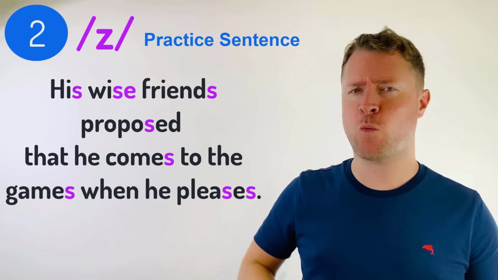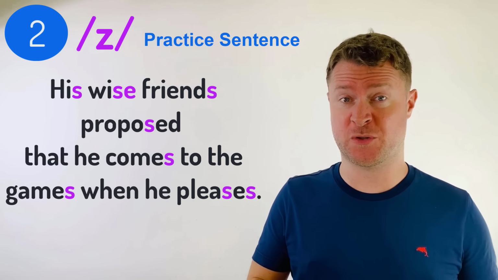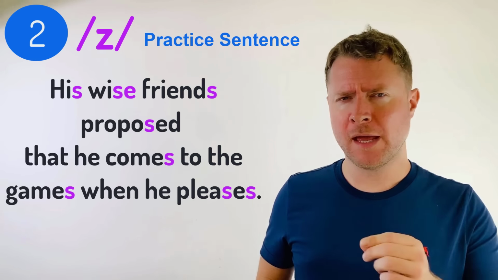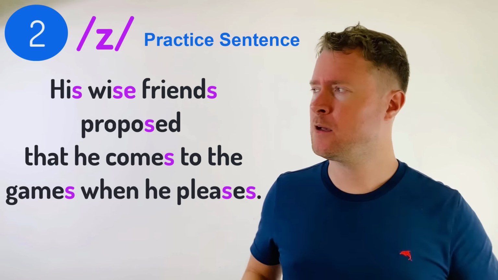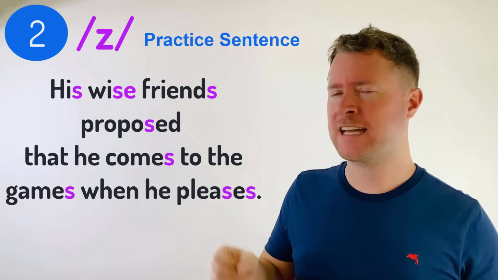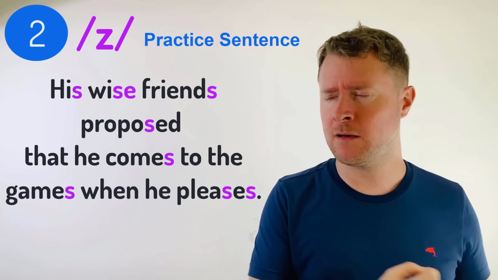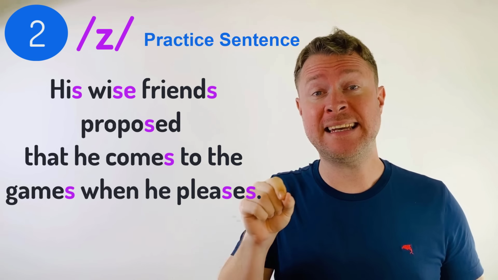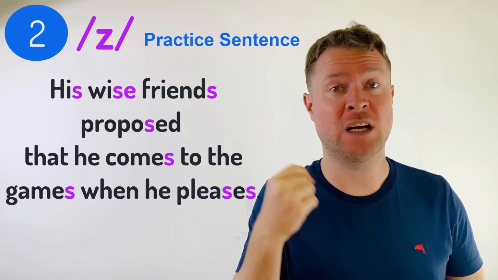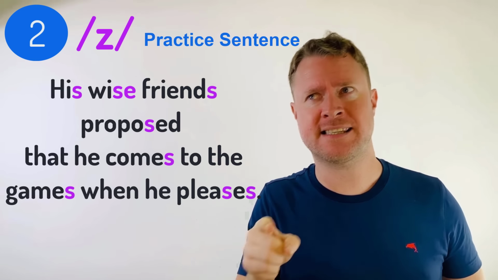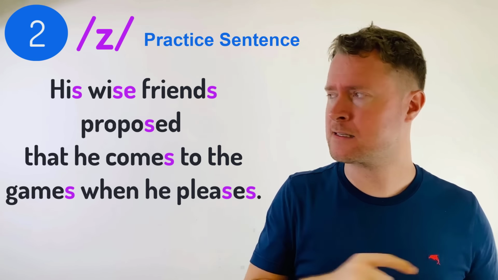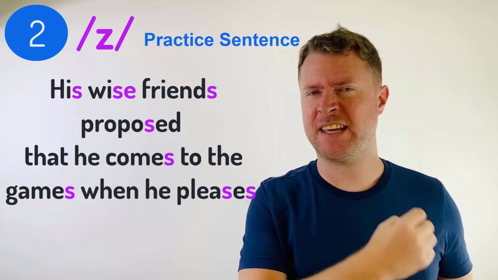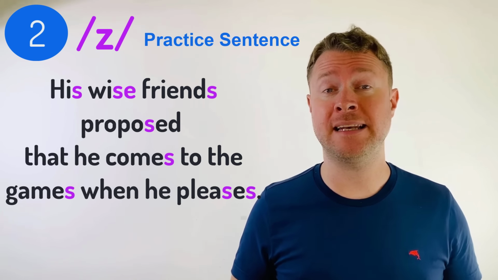Try this sentence. His wise friends proposed that he comes to the game when he pleases. And you'll notice that last word, pleases, has two z's. Pleases. His wise friends proposed that he comes to the game when he pleases.